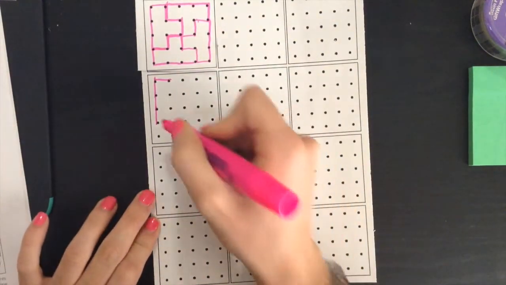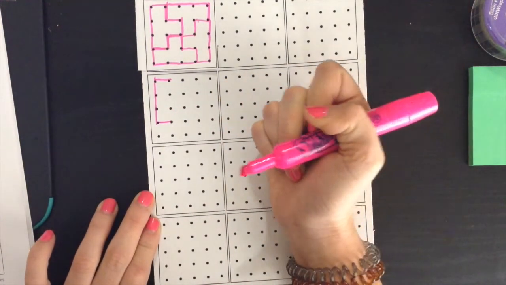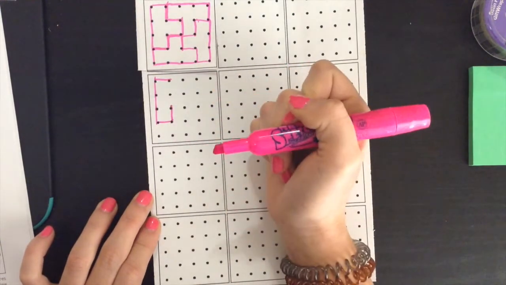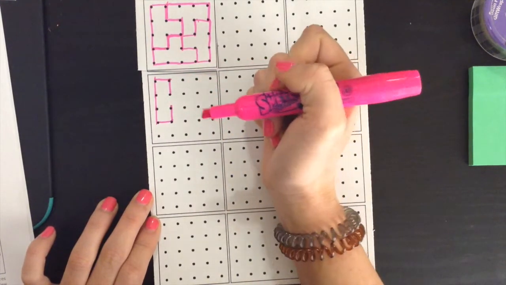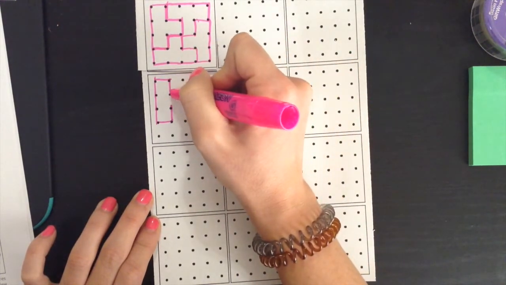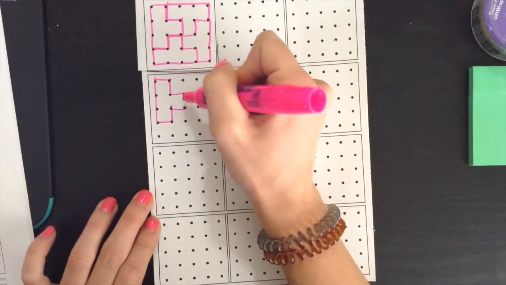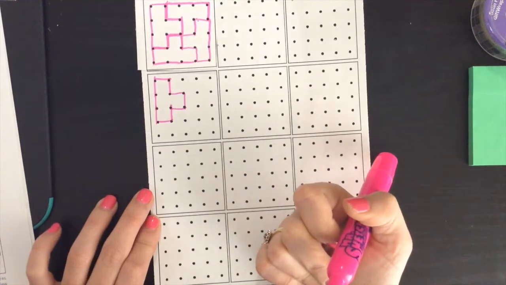There we go. Then you're going to draw from 1 to 2 here. You're going to bring it in, 1, 2. You're going to bring it in on the other side, 1, 2. You're going to take it down, 1, 2, and repeat, 1, 2. And then close off the shape. So now we have one of these little T-like shapes.